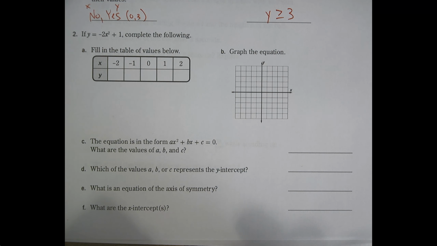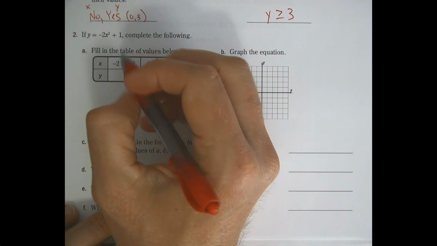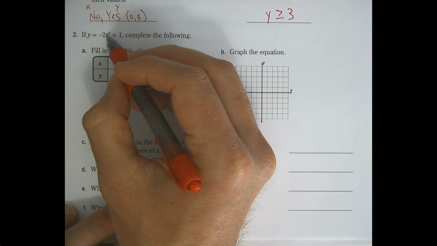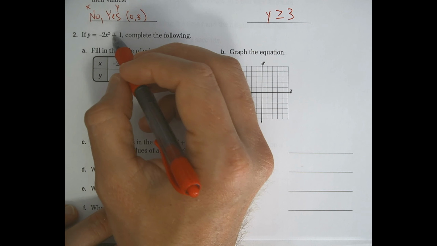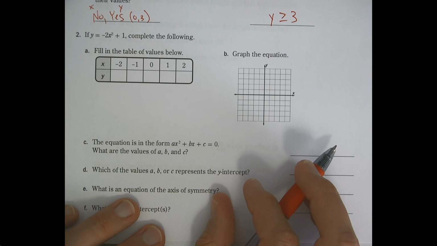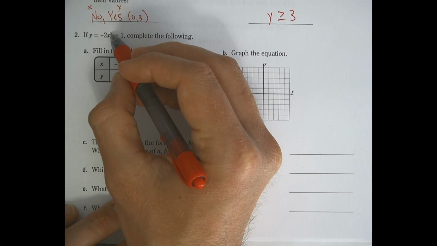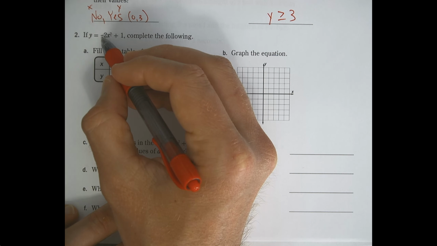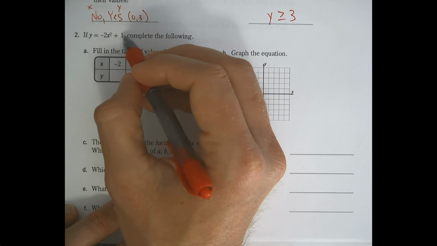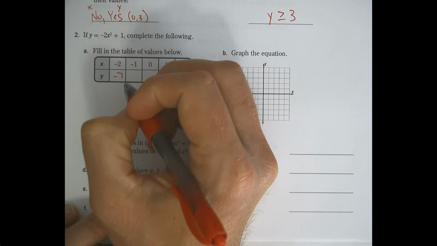All right, number 2. Similar. So first of all, when we plug in, remember that this gets squared first. Then you multiply. Order of operations says the last thing I'm going to do here is add. So negative 2 squared is 4. 4 times negative 2 is negative 8. Plus 1 is negative 7.